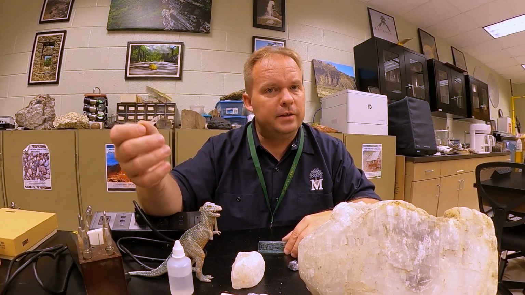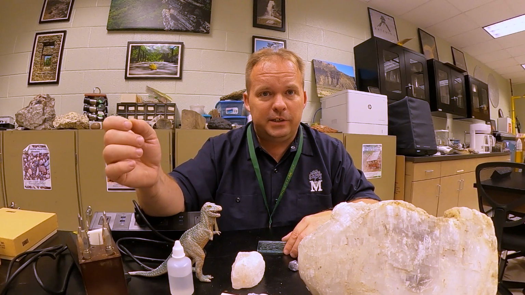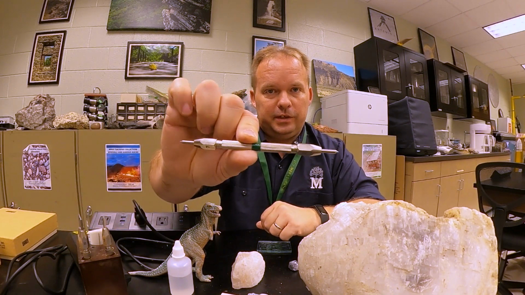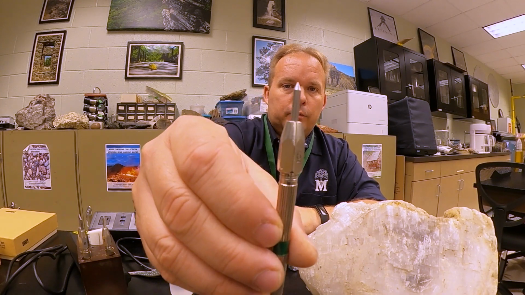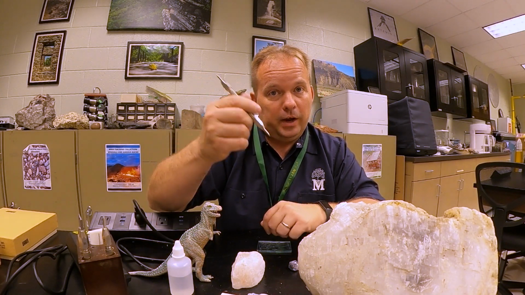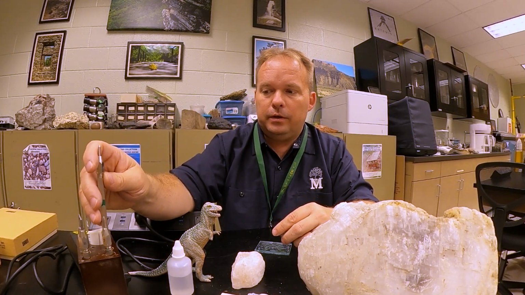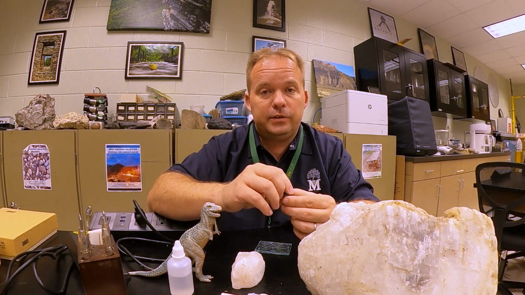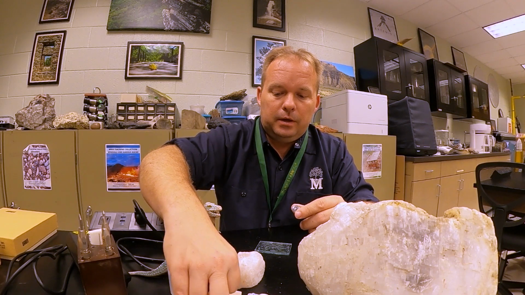I can use a penny. That's a hardness of 3, 3.5. I could use a steel nail. That's about a 6. I can also use these handy-dandy concrete testing tips here, and they have numbers on them. And then I can try to scratch the mineral with this. If you happen to have those around, those are very useful as well. That's hardness. And again, you're testing it relatively against the hardness of other things.